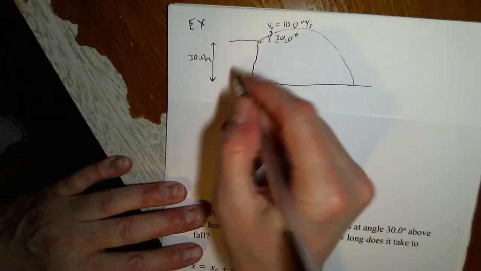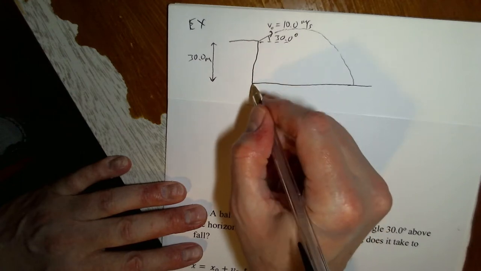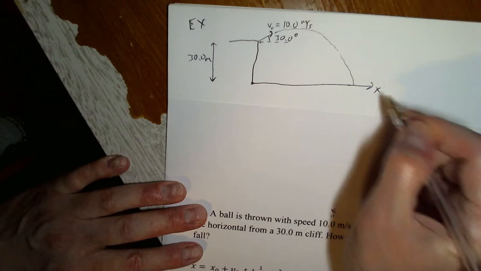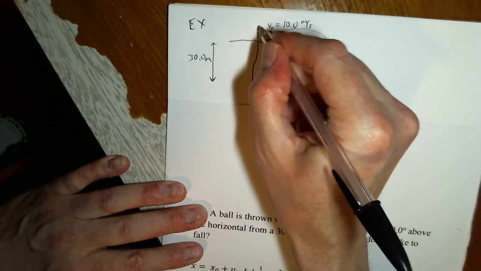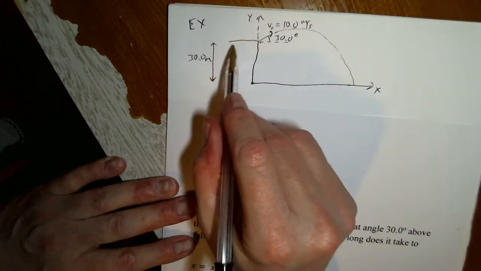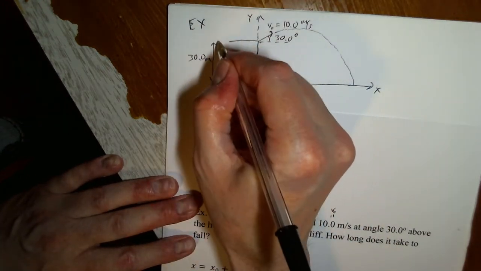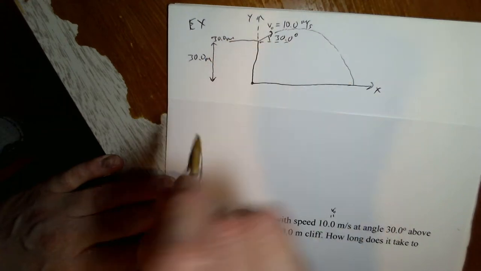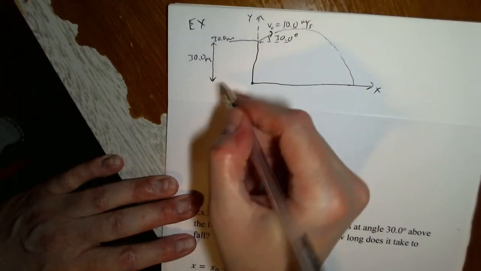So anyway, I'll call this point my origin. So here's x, and here's y. And in other words, the initial height is 30 meters. And the final height is 0.